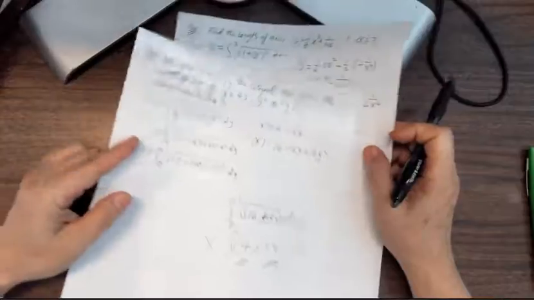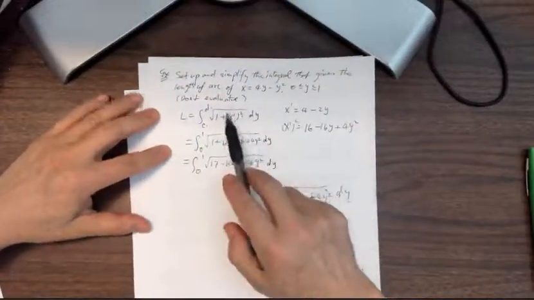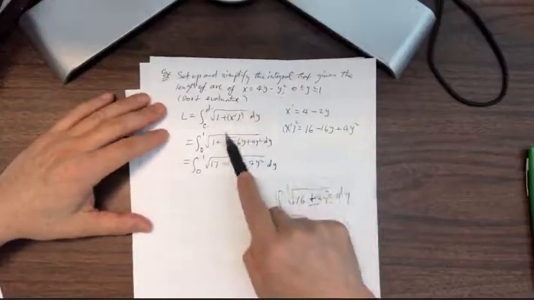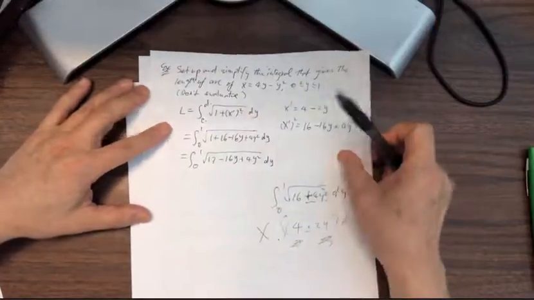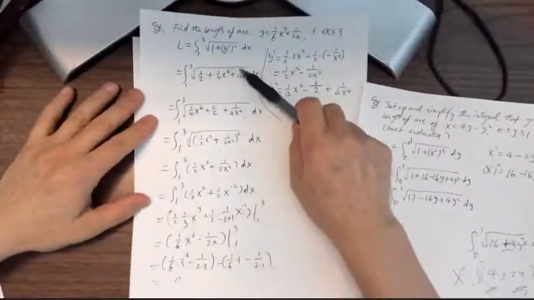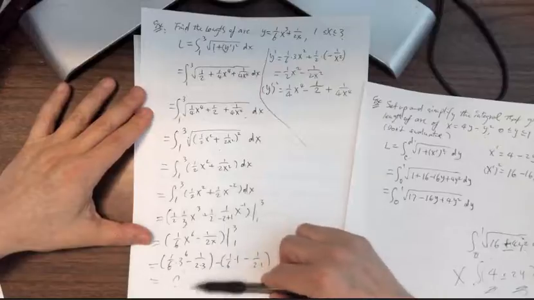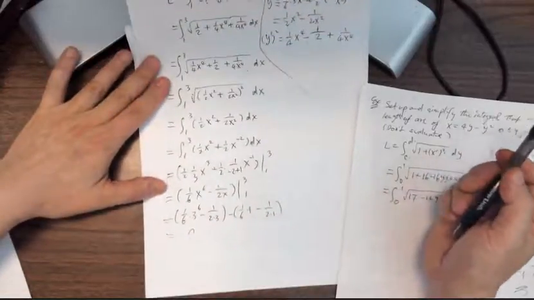Alright, so as far as arc length is concerned, these are the kinds of problems we are supposed to do. The first kind, we just set it up and try to simplify. Second kind, we set it up and simplify and try to come up with the final answer, the arc length.